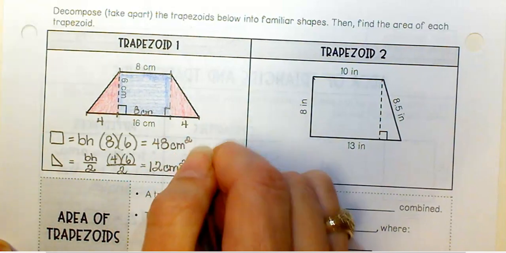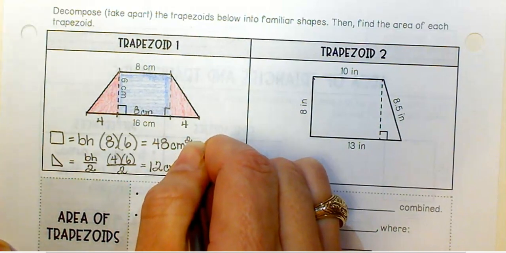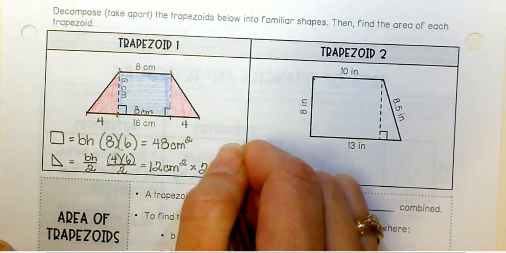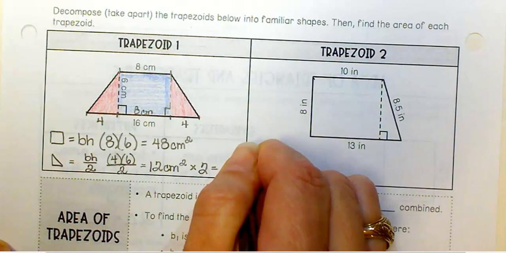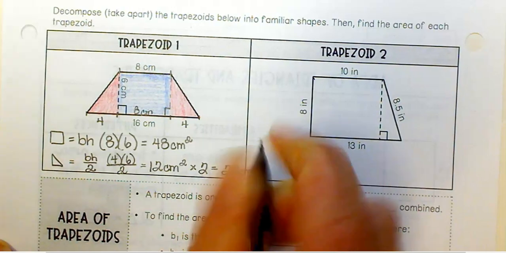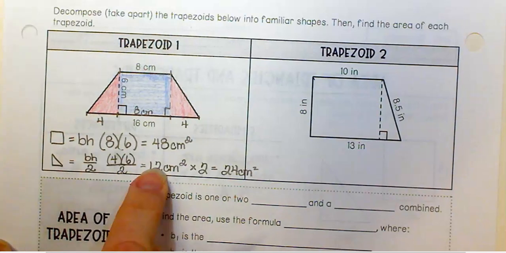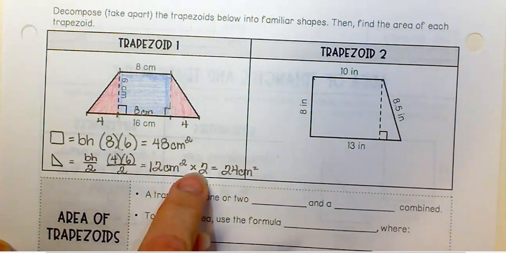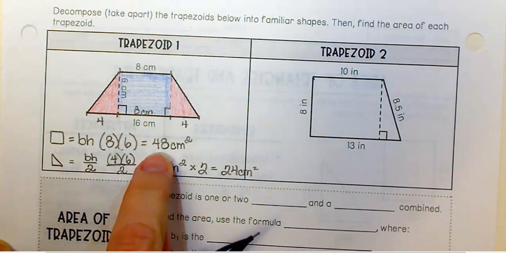Okay, but I have two triangles, so I'm just going to say times 2, 24 centimeters squared. So this triangle has an area of 12. This triangle has an area of 12. And I said times 2 because there are two triangles.